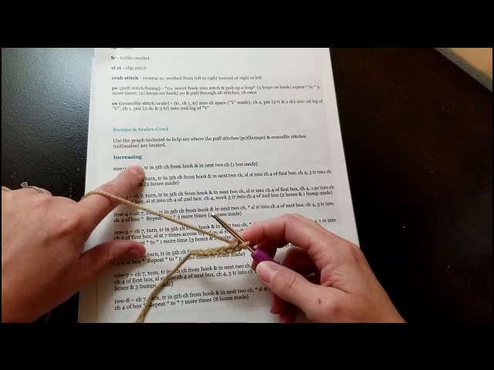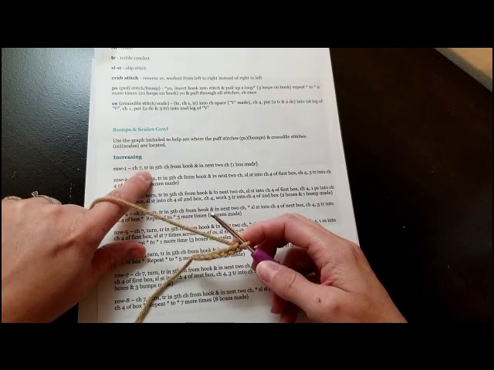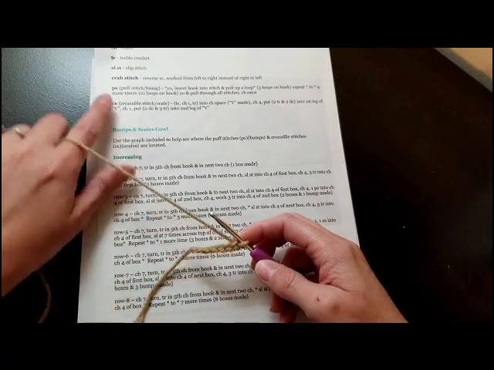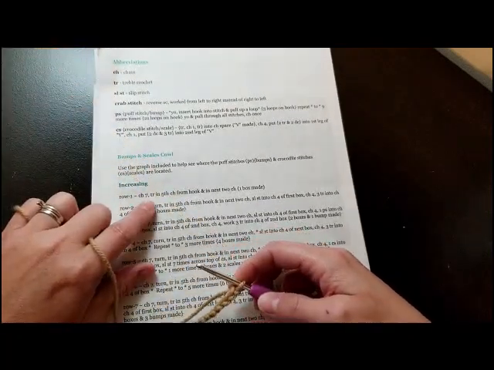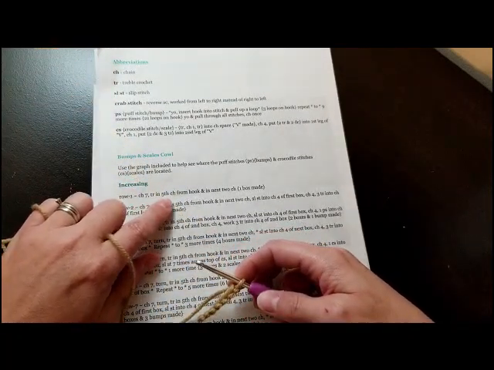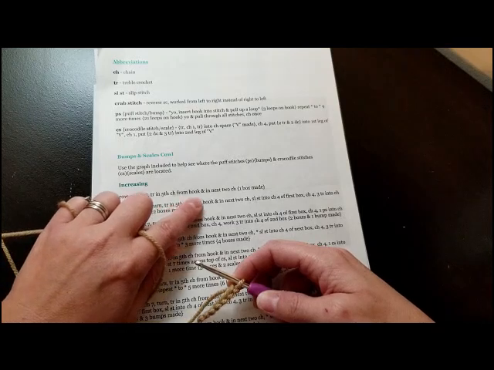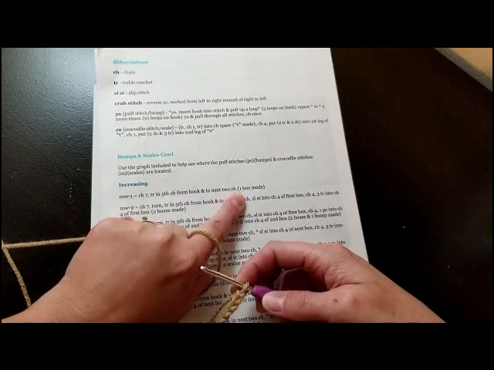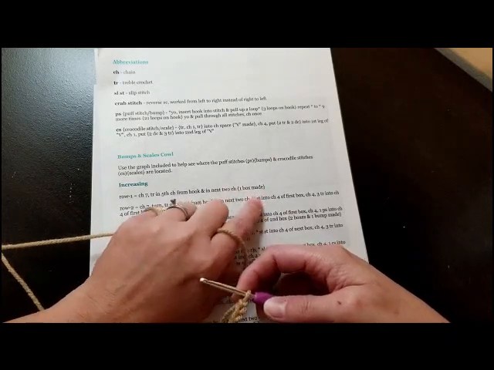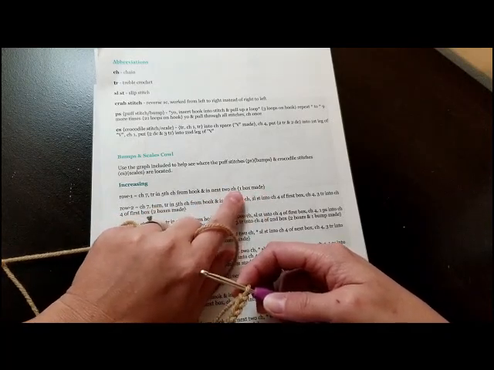Now after the comma, it says to treble. It says TR, which is treble crochet, in 5th chain from hook, and in next 2 chain. And in parentheses they'll say 1 box made, and that means a corner to corner box.